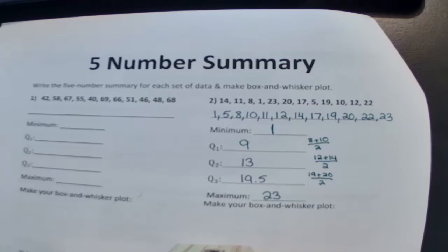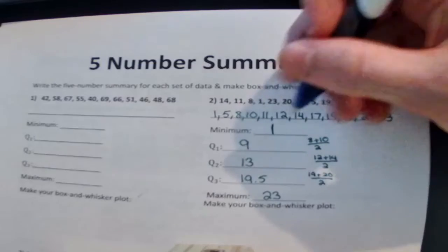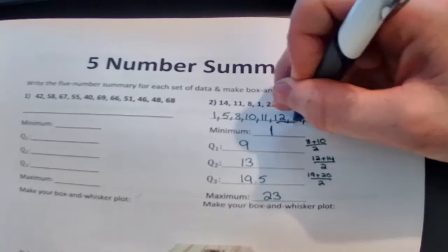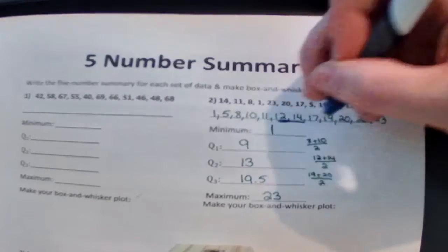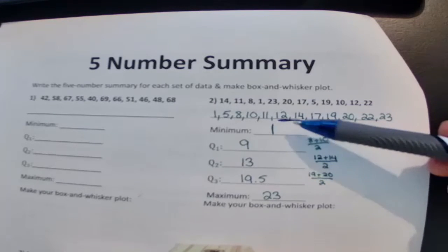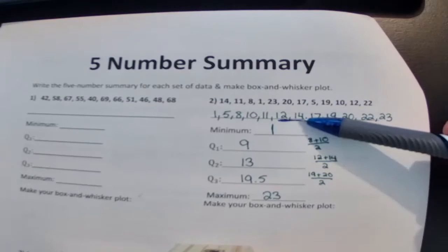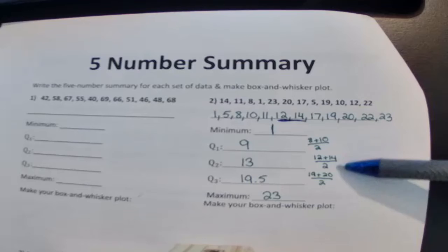I want to show you one that has an even number, and in this case, this one has 10 numbers in it. So when we find our median, our Q2, we would want to go inside and find the 2 middle ones. In that case, it would be the 12 and 14. With the 12 and 14, we add them together and divide by 2.